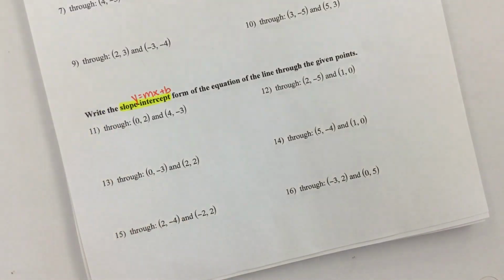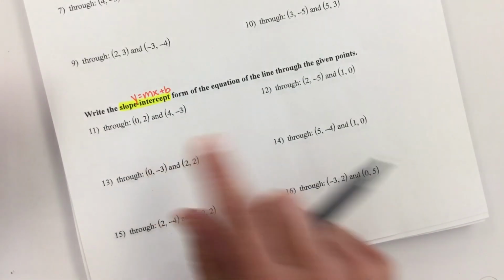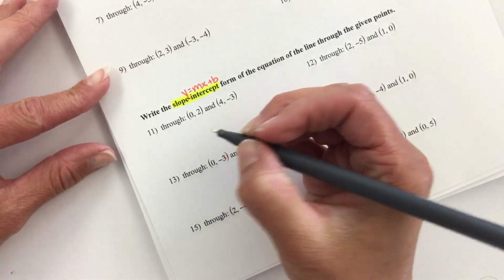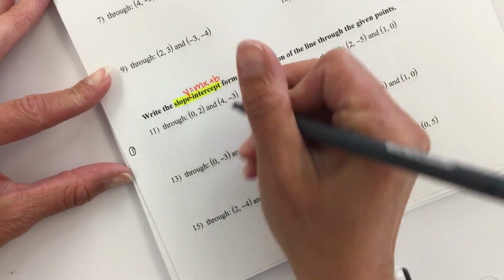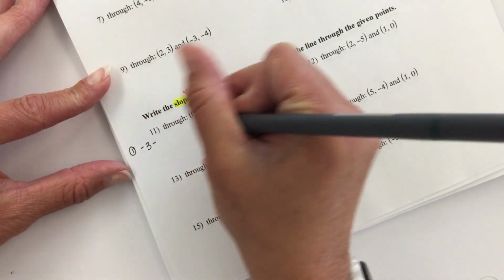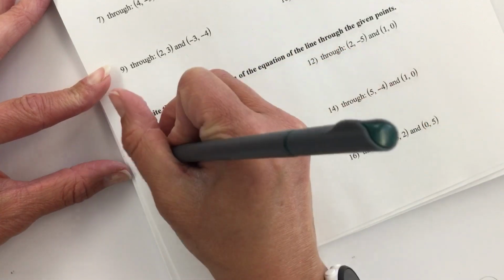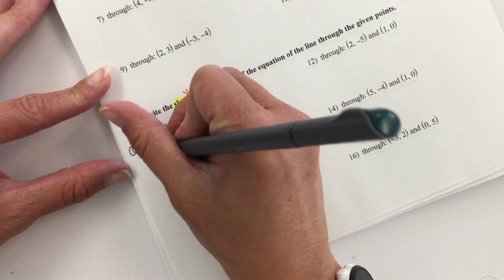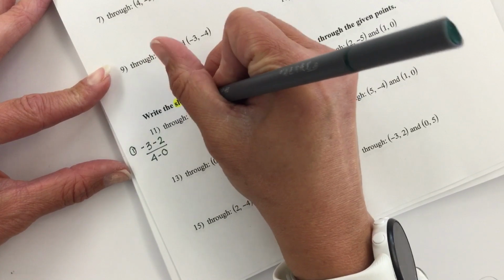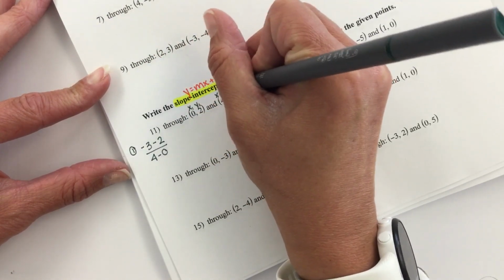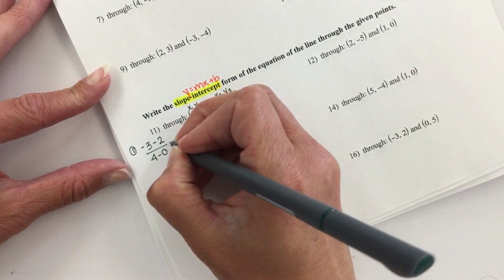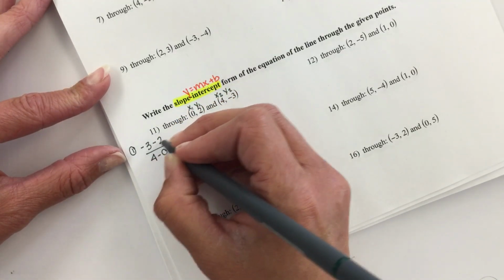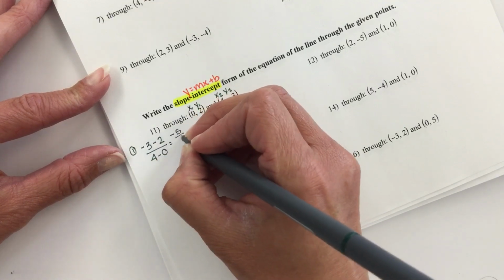Down here, you have to find the slope and then put it in point-slope form and then put it in slope-intercept. So there's 3 steps to this. So the first step is the slope. Negative 3 minus 2 over 4 minus 0. x1, y1, x2, y2. Negative 3 minus 2, 4 minus 0. Our slope then, this turns out to be negative 5 over 4.